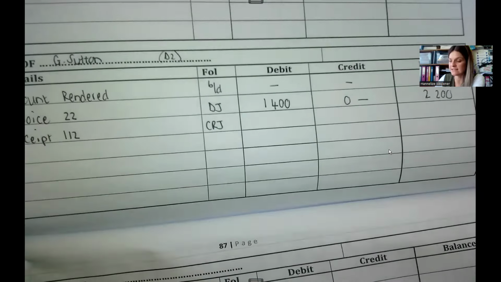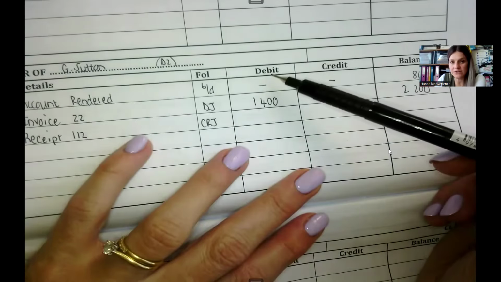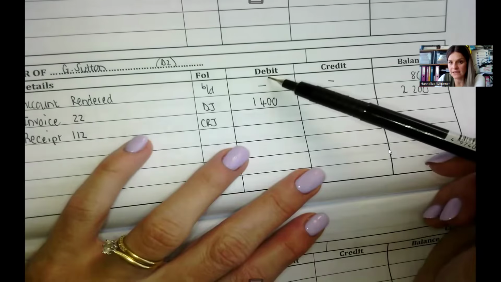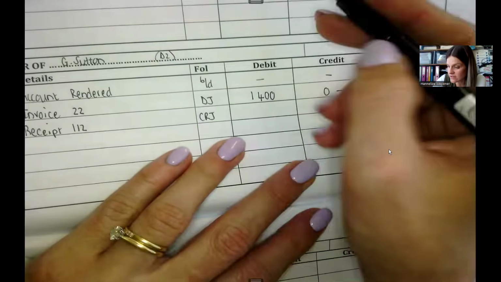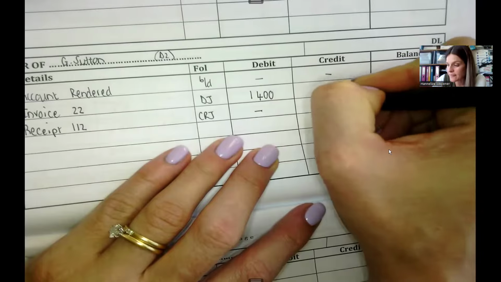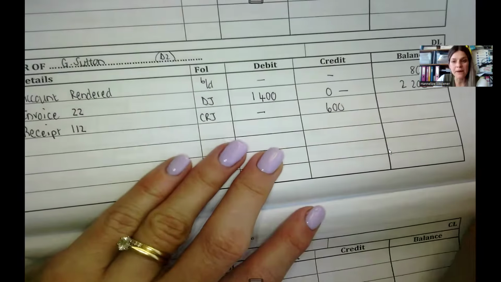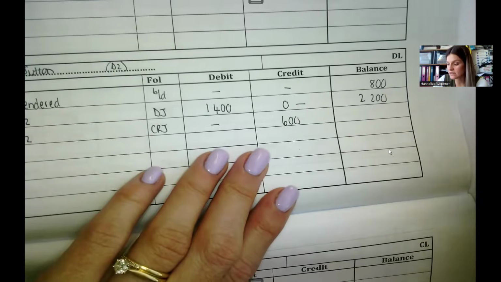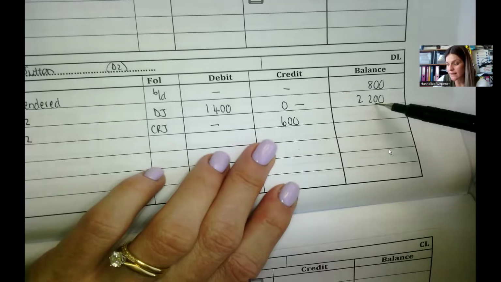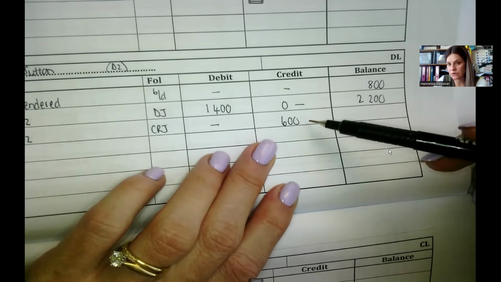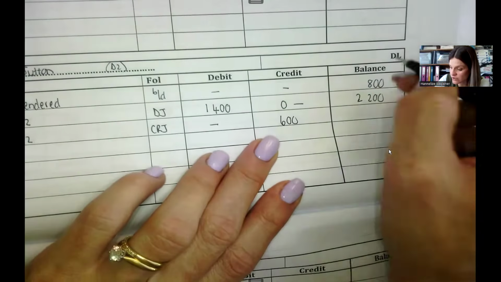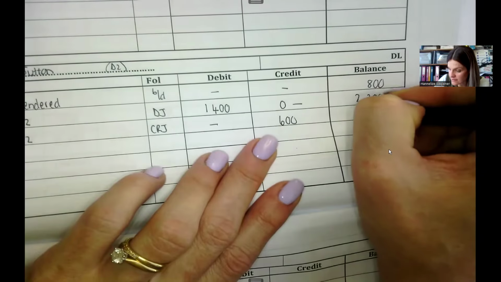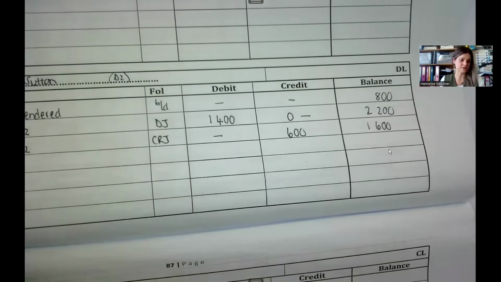So if we look at his account, if we increase a debtor on the debit side, it means that we decrease that debtor on the credit side. And if he now made payment, it means that he now owes you less money. So it's your 2,200, your previous balance, minus your current transaction's credit. So 1,600 is what he owes you.